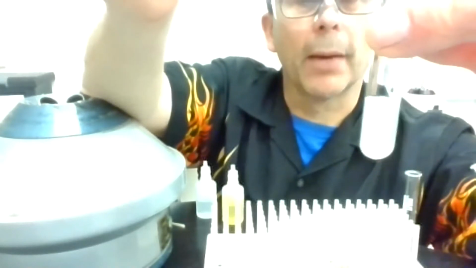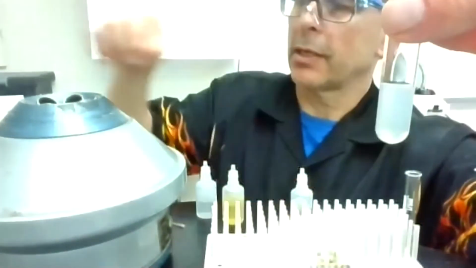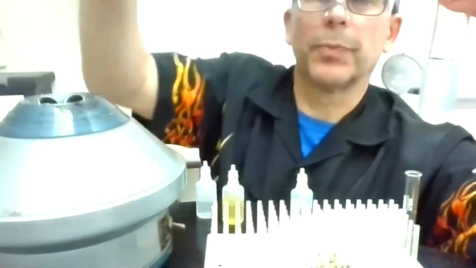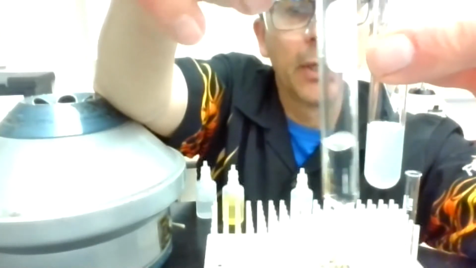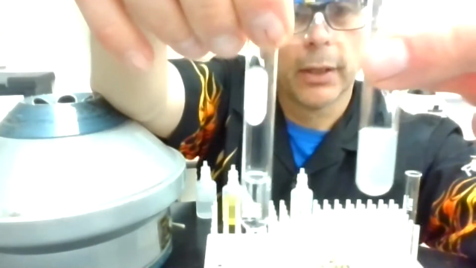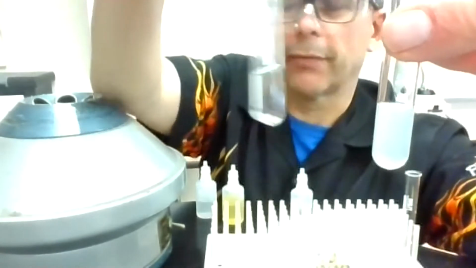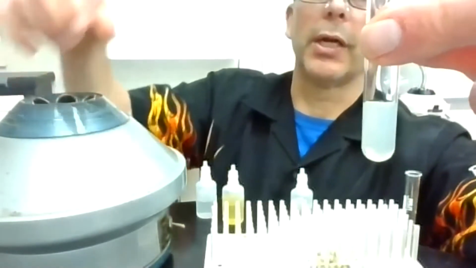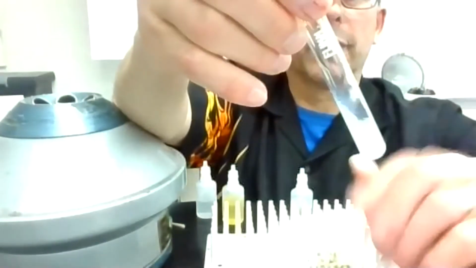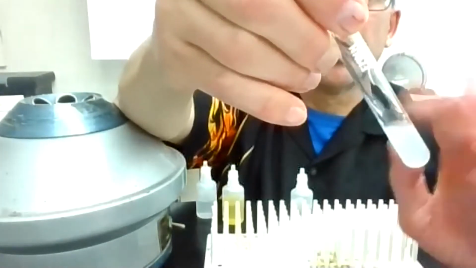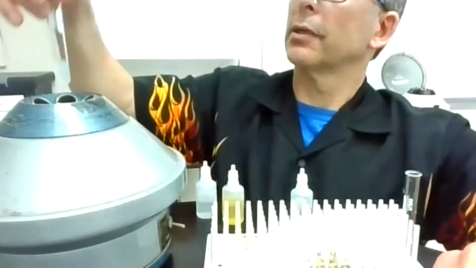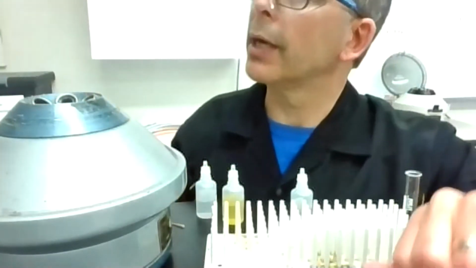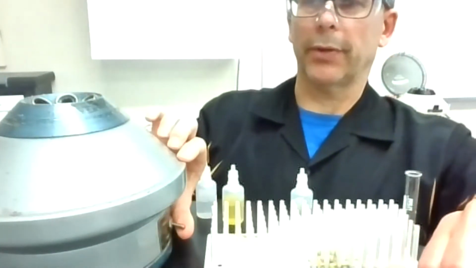Okay, I put my drops in there, and it wasn't huge, but definitely significant cloudiness as I added the drops. Here's something clear, and this is what I added. So I'm definitely seeing some cloudiness there. And what I'm going to do is mix that good, and then I'm going to centrifuge it, and hopefully that's going to separate that out so I can do my next test. We'll see how that goes.